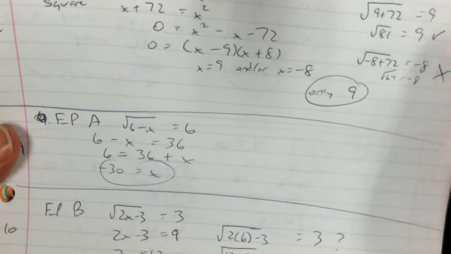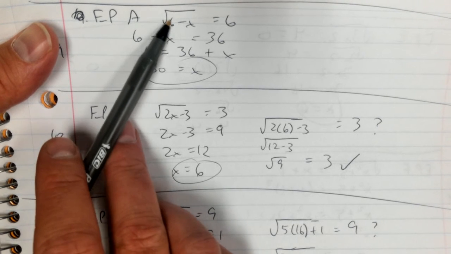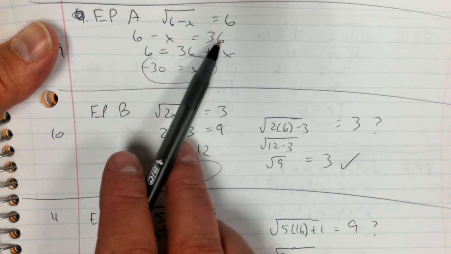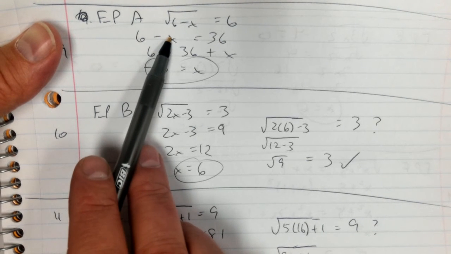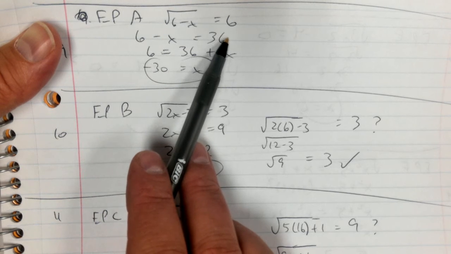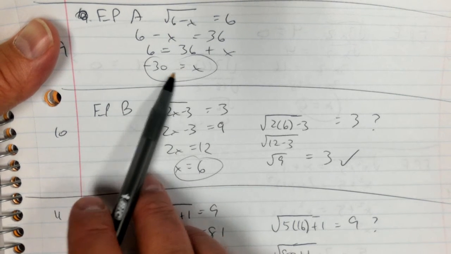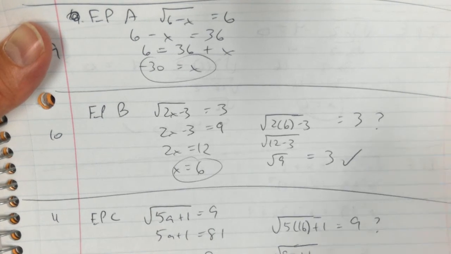Now these extra practice ones are pretty quick also. You have the square root of 6 minus x equals 6. Square both, so it turns into 36. And you just have the part underneath the square root symbol. Then you want to bring your x to become positive and move your 36 over, so 6 minus 36 is negative 30.